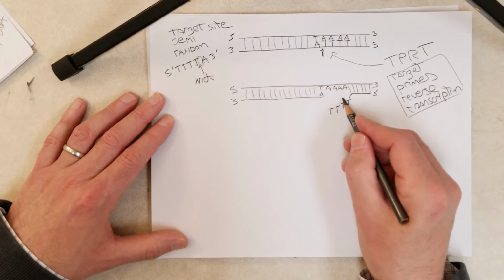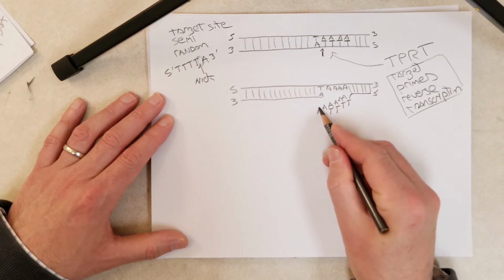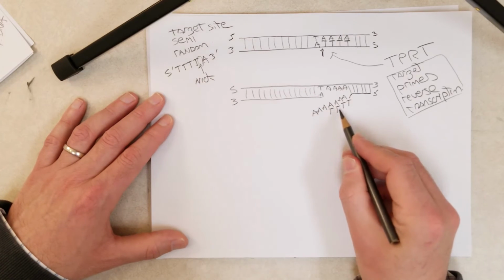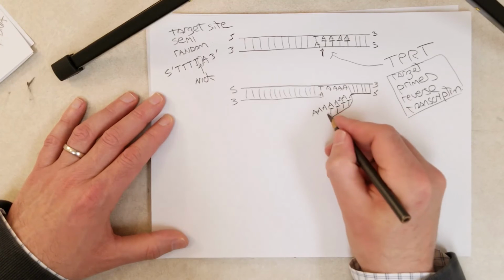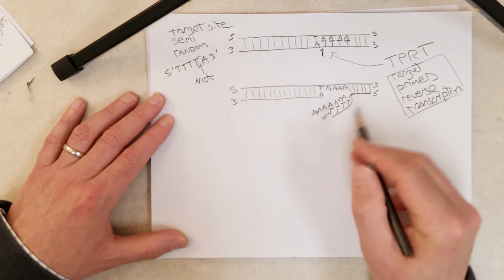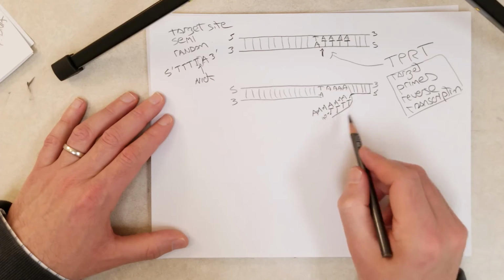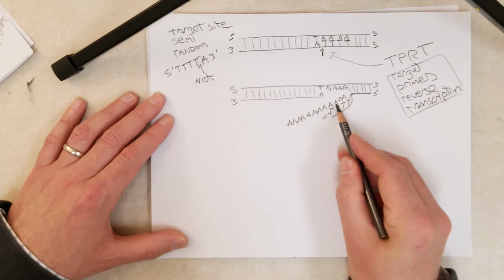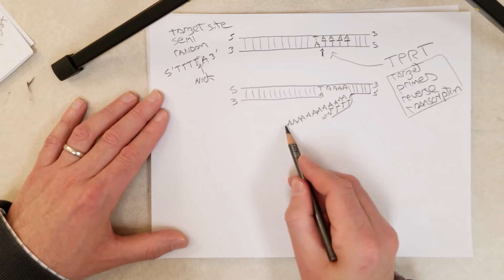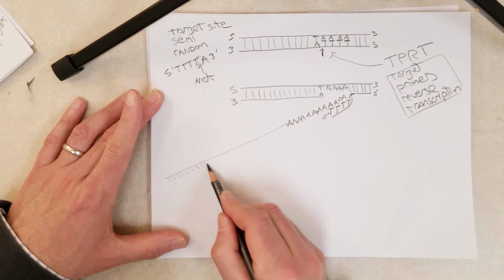Now that poly A tail of the L1 messenger RNA can bind to these T's by complementary base pairing, right? And so we have a 3' OH, that 3' carbon of that last thymine nucleotide has an OH group on it. And here's the L1 messenger RNA now, and it's annealing. The poly A tail is annealed to those T's. And then I'm just going to diagram the L1 RNA like that.